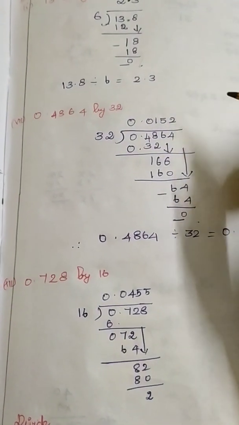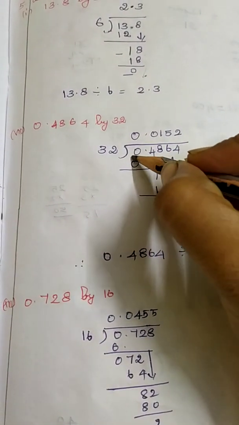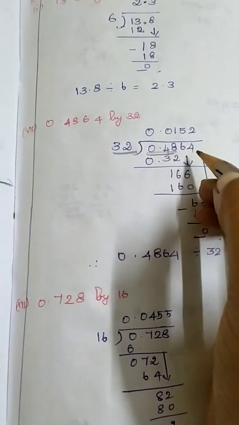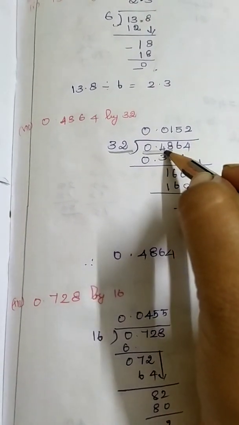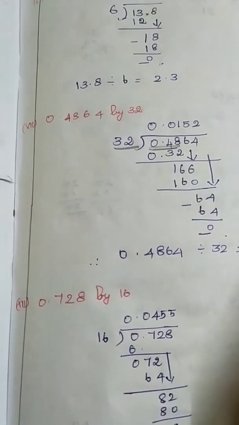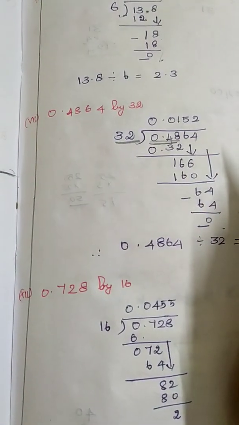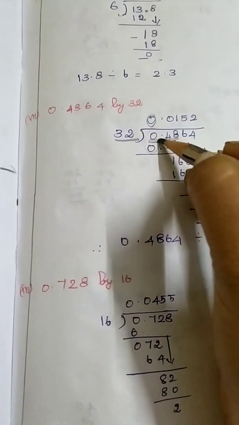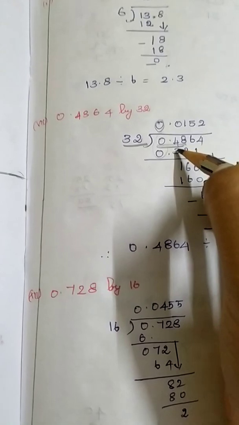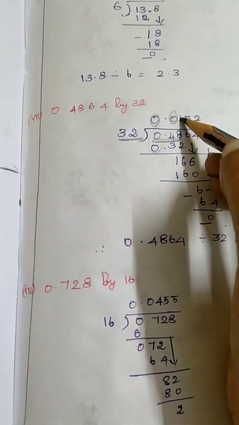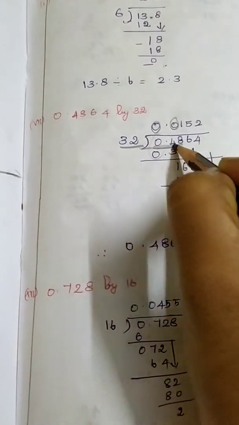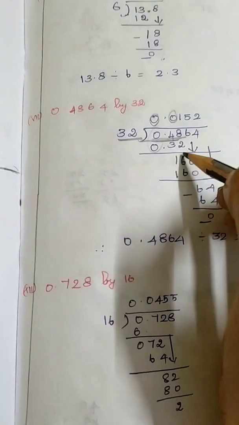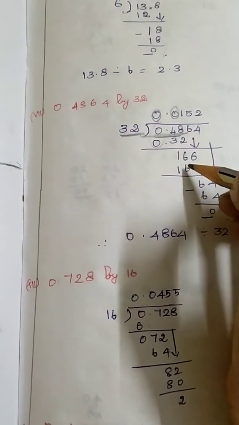And seventh problem, 0.4864 divided by 32. If you see, your divisor is 2 digits, so you have to check the first 2 digits of the dividend. It is 0.4. It is a smaller number and you are placing 0 point since it is 0 point. And since the first 2 digits form a smaller number, you are using 0 and bringing the next digit. So taking 3 digits, 0.48. 32 ones are 32. 48 minus 32 is 16.